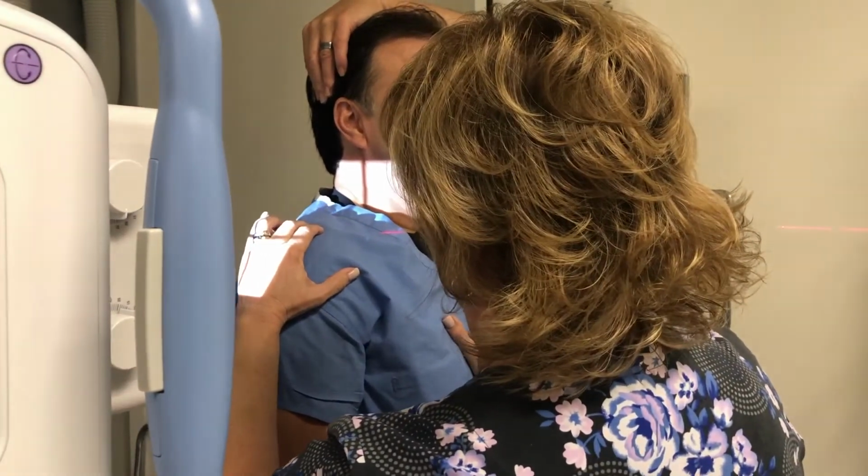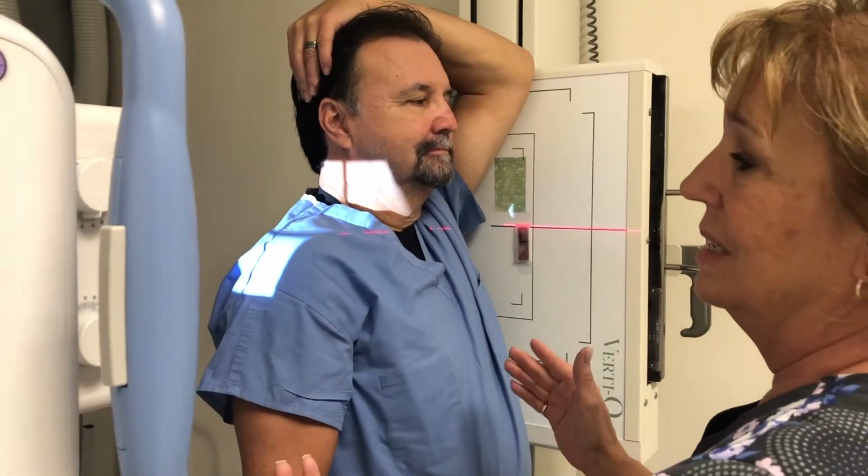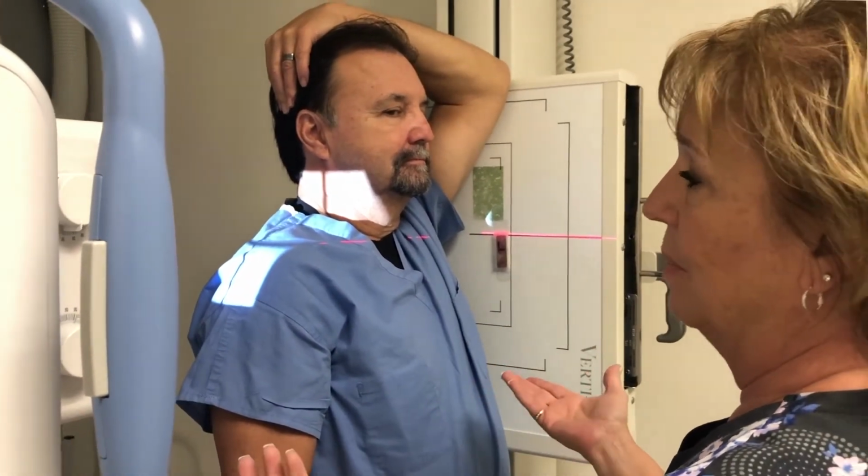So I would leave it open to an 8 by 10. And if you didn't see C7, T1, you could do what they call a swimmer's view.